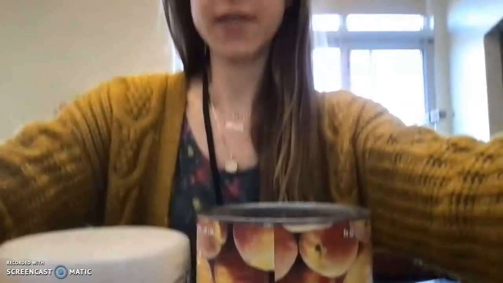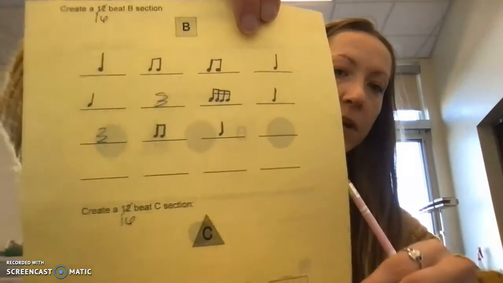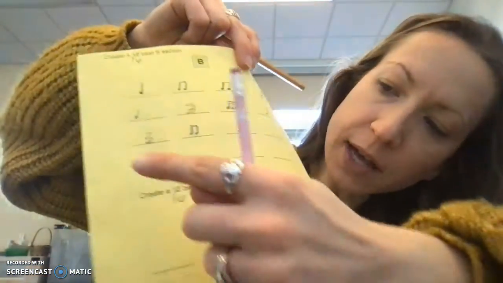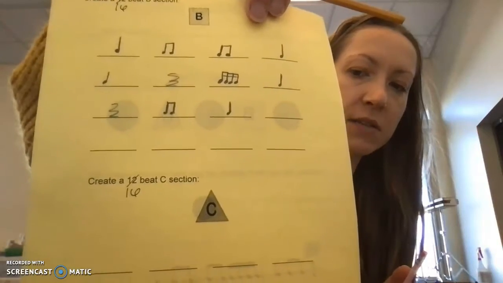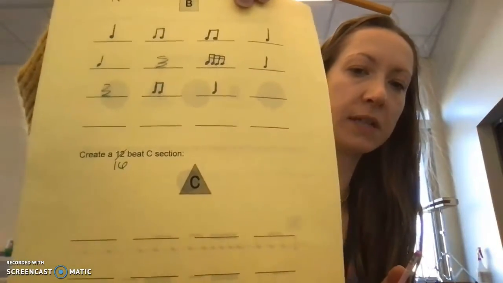And remember that half note at the end, you bounce up to 2 beats. It doesn't go 1, 2. It goes 1, 2. In your B and C section, if you put a half note, remember you cannot fill in the next blank because the half note gets 2 beats or a half rest gets 2 beats.